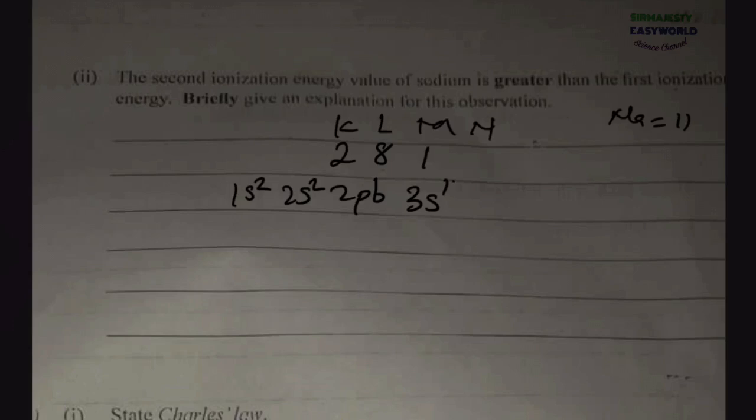If you use this one now, you remove the 3s, which is of higher energy level, and the energy required to remove from the last shell. Remember, P is of higher energy than S. Remember, S, P, D, F. S is lower, followed by P. F is the highest. So if you remove the first one, remove this electron here, that gives you first ionization. The next one you are removing from P, which is more stable and of higher energy. So you need to apply more force.